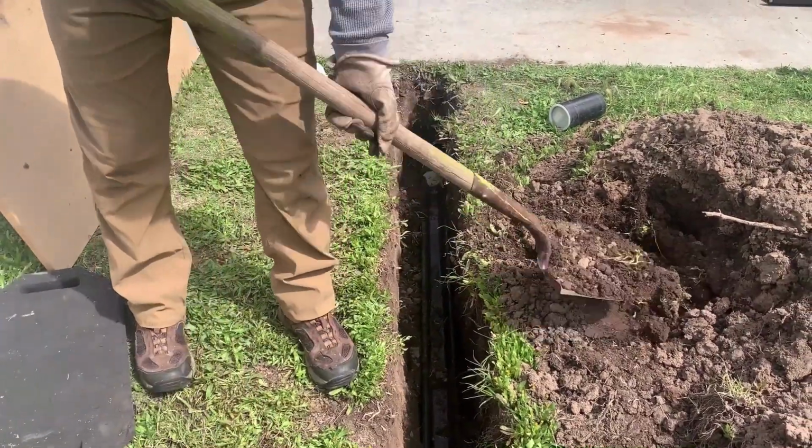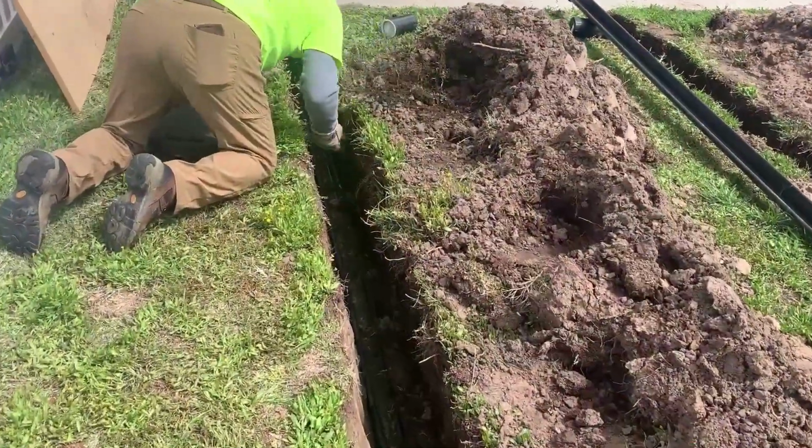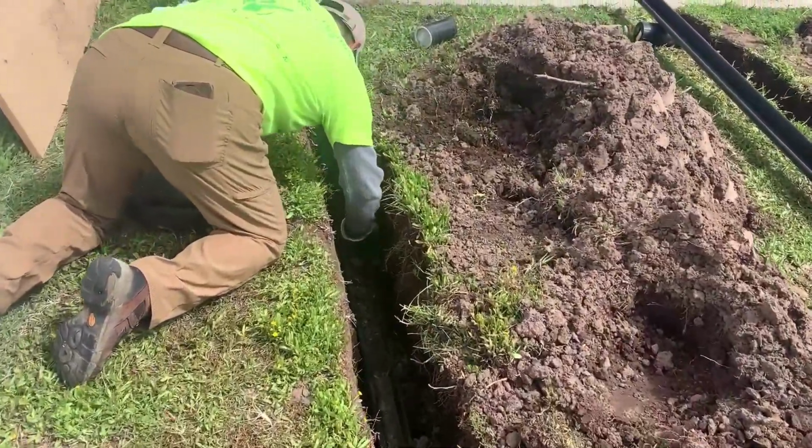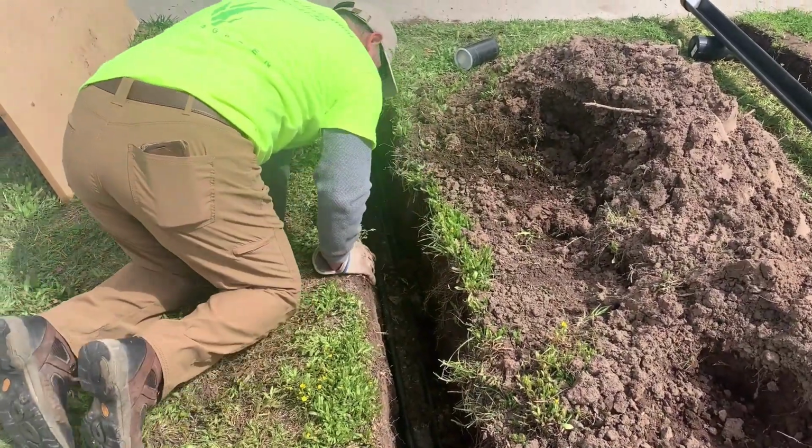So the first thing that we do is we just put dirt on the sides of them. Then the next thing is we come in with our hands and we push the dirt underneath them.